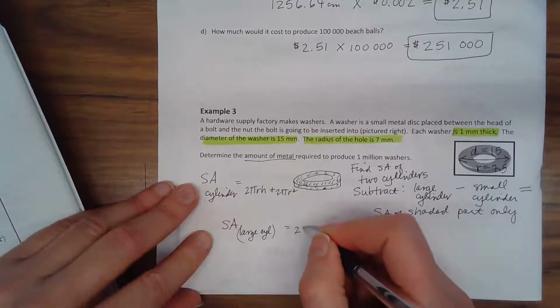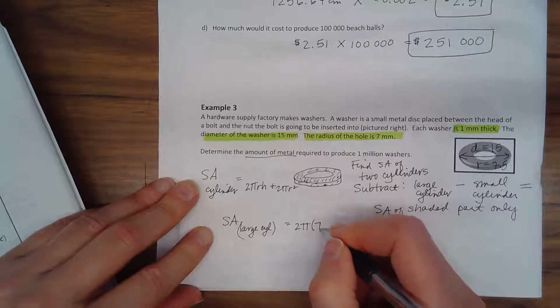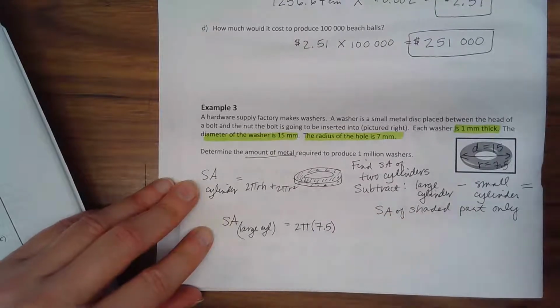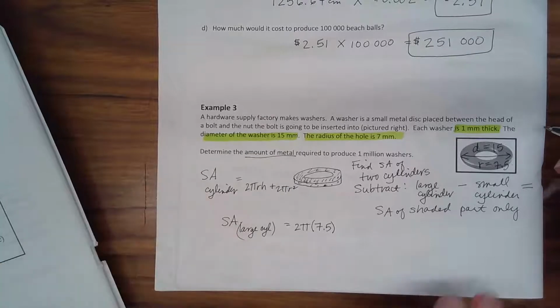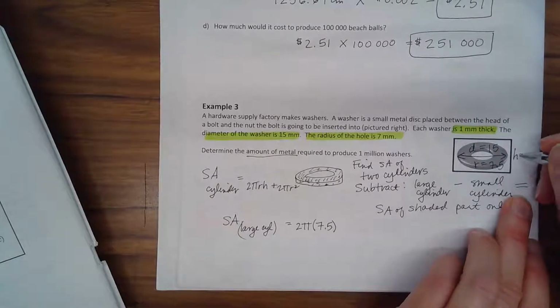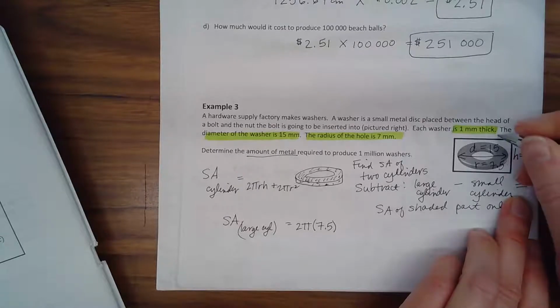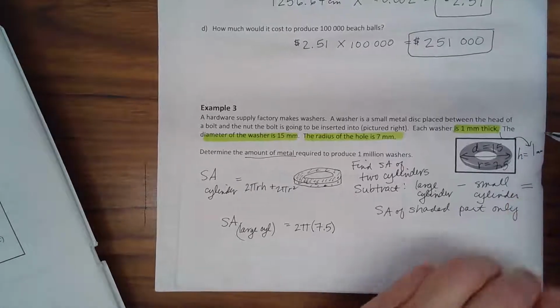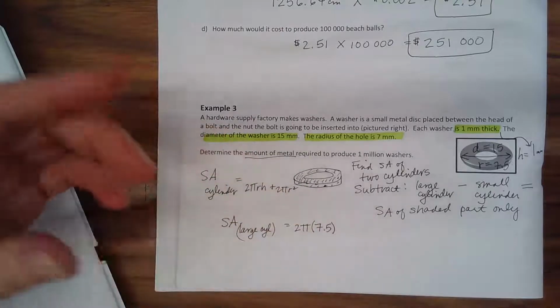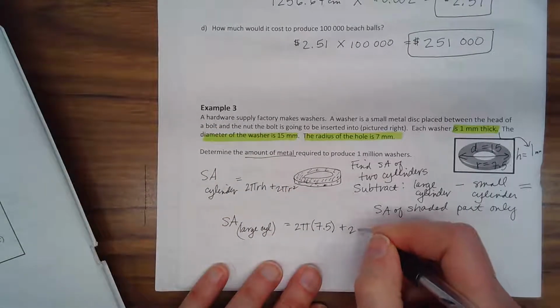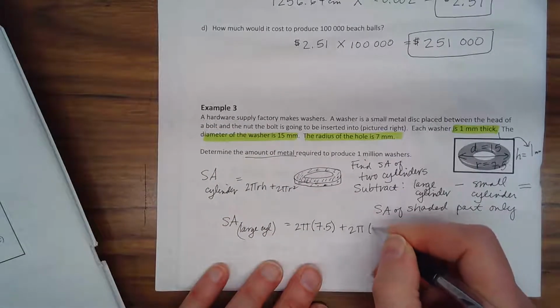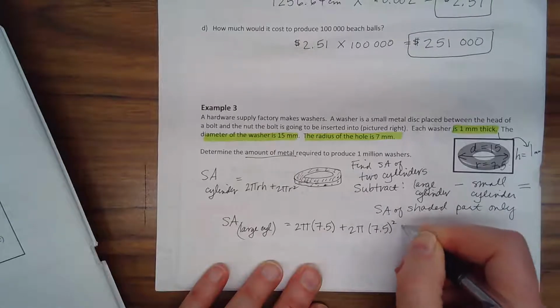Okay, so 2 pi times 7.5 times the height, which equals 1 millimeter, because the thickness would be the height in this case, plus 2 pi times 7.5 squared.